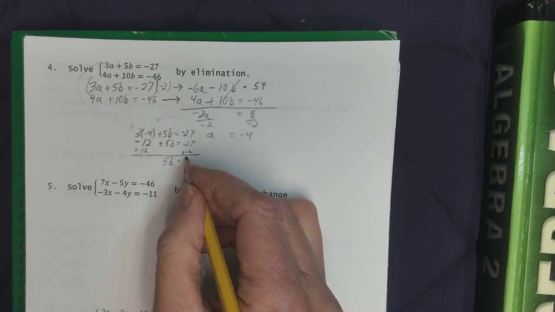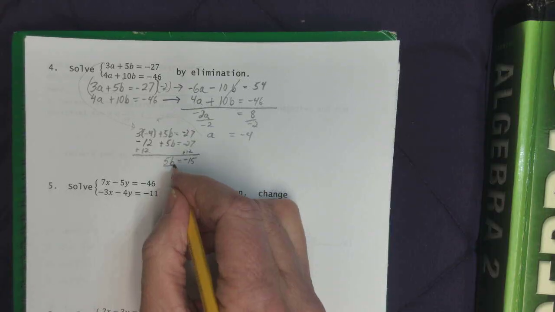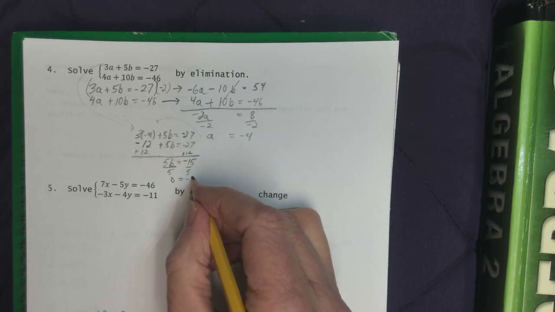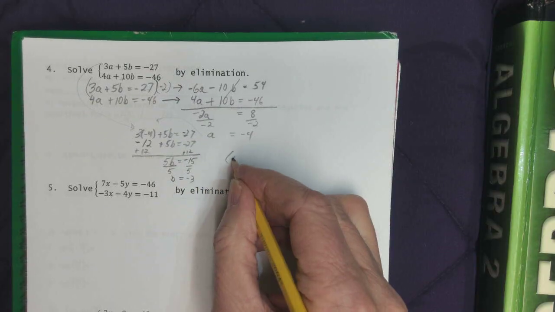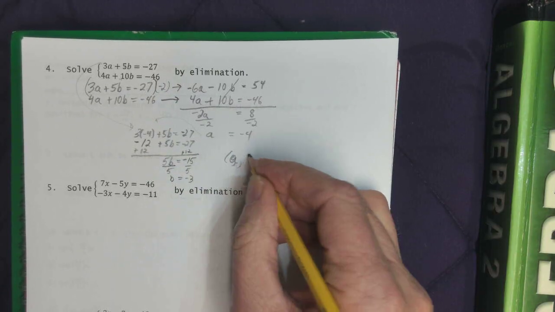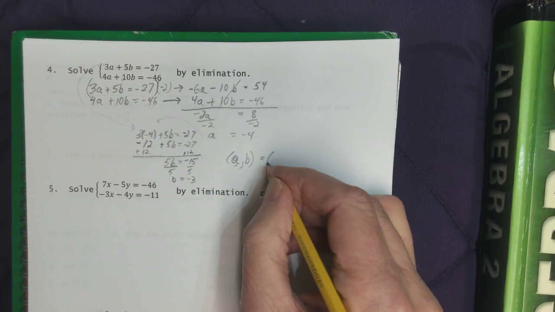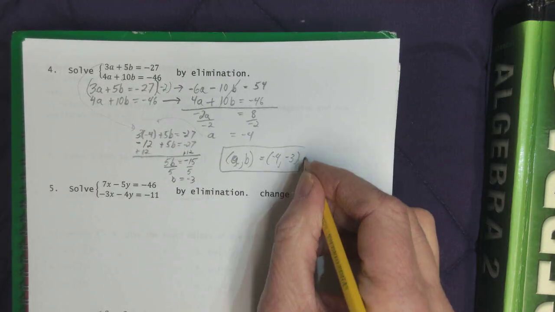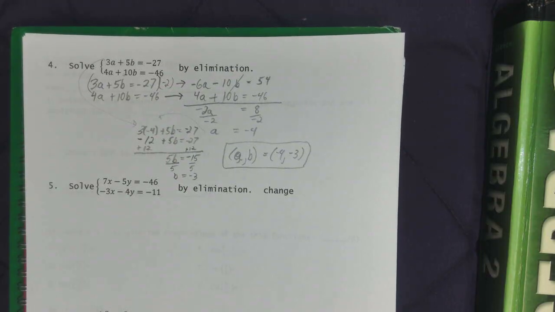5b equals negative 15. And I'll divide by 5. I'll get b equals negative 3. Whoa. So (a, b) equals (negative 4, negative 3). Okay. So we used elimination.